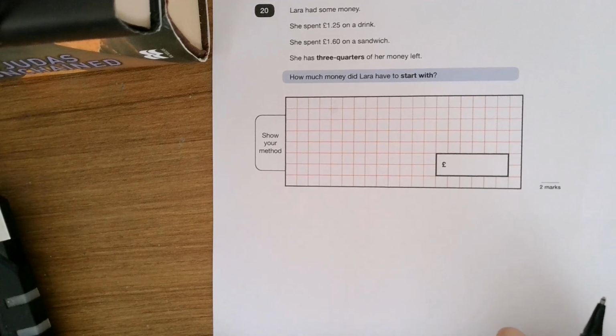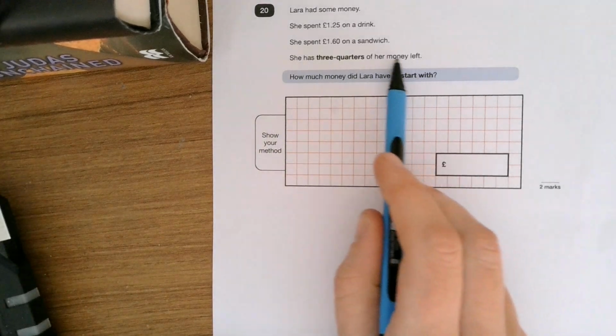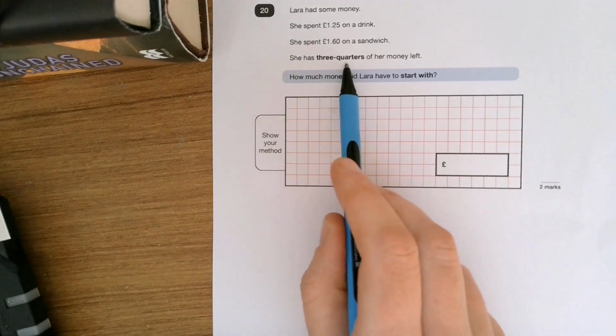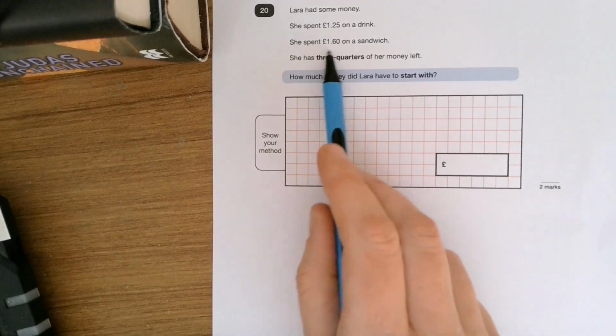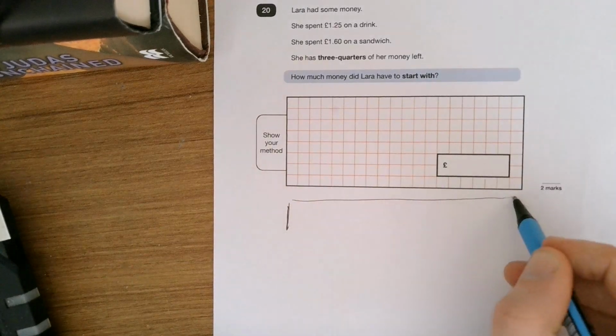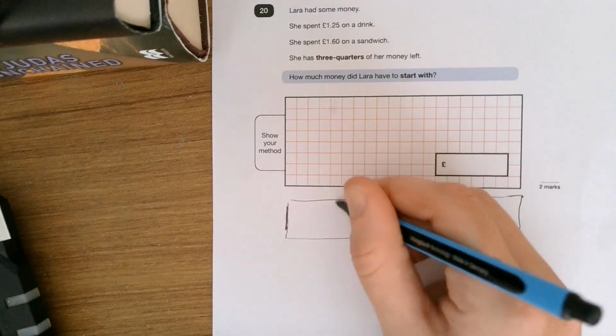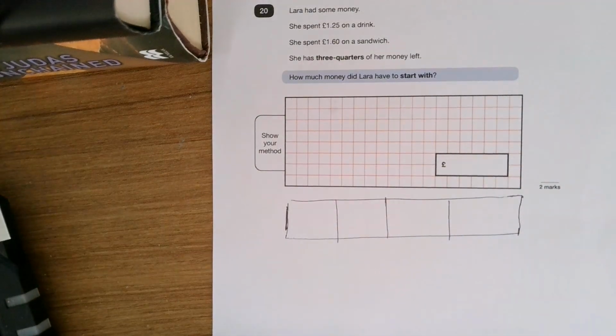So what have we got here? The first thing I'm going to do is make sure we've got the right number of boxes in our bar. Well, it says 3/4, and they've written it out here just to be a little bit sneaky. So I know that therefore my 3/4, there we go. So I've got 3/4. There's my bar that's there.